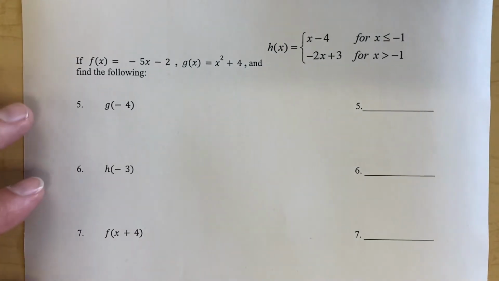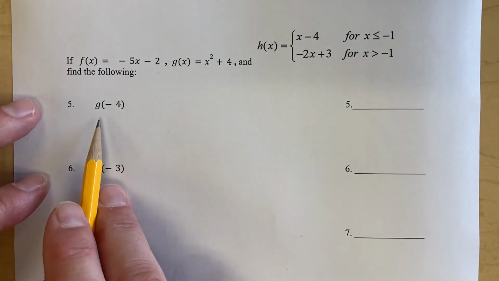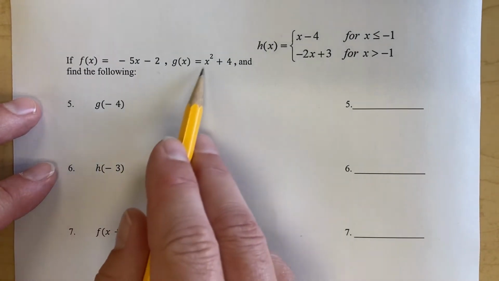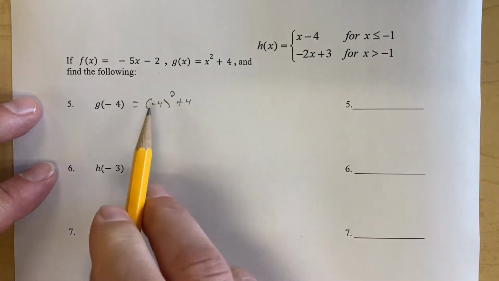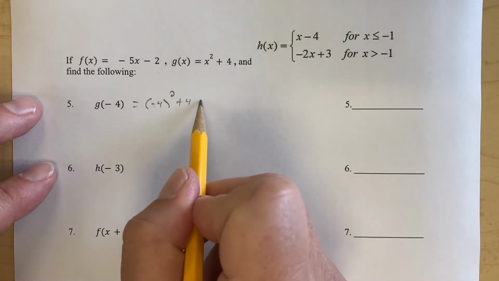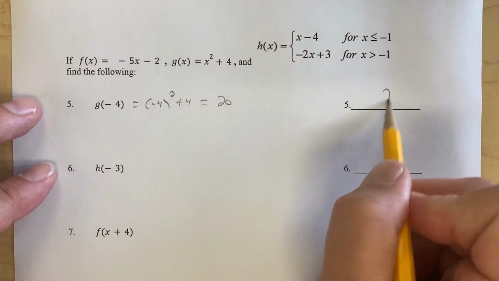All right, second page gives us a bunch of functions here and then wants us to find some values. First one is g of negative 4. So we're going to put negative 4 into that g function. It's going to be negative 4 squared plus 4. Negative 4 times negative 4 is 16. 16 plus 4 gives us 20.